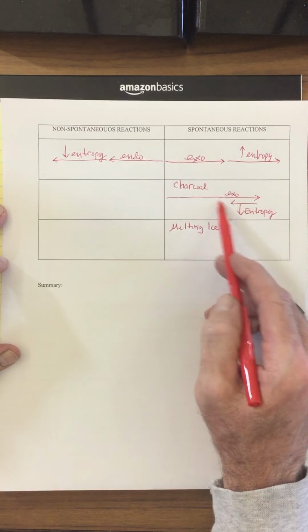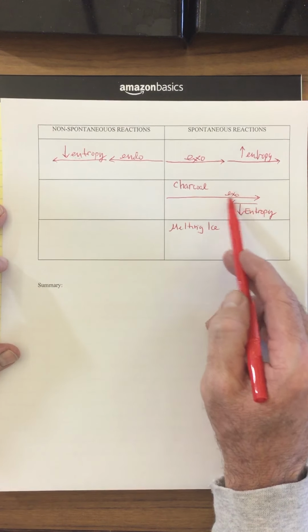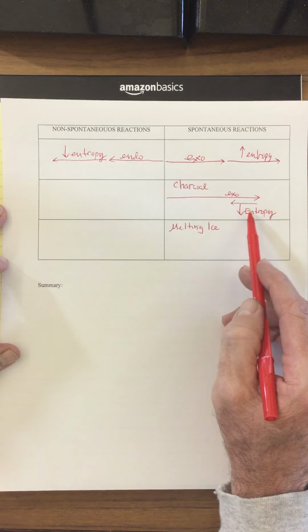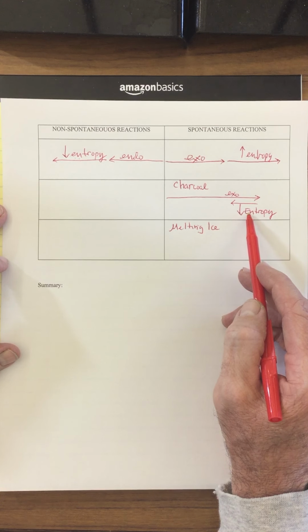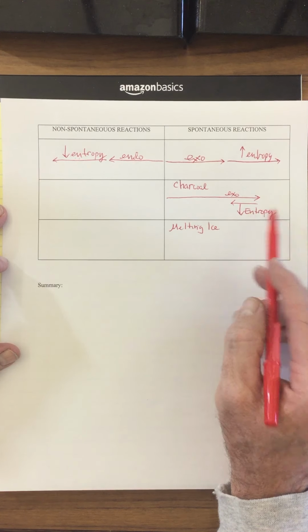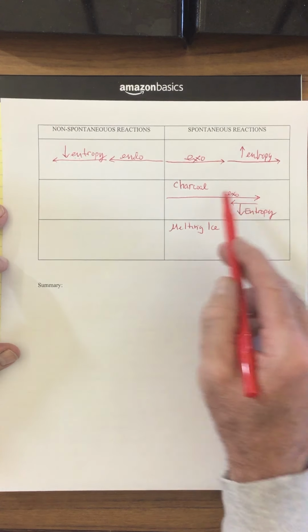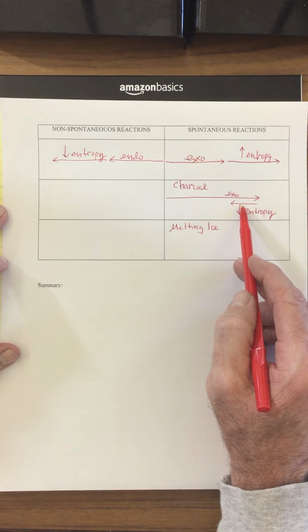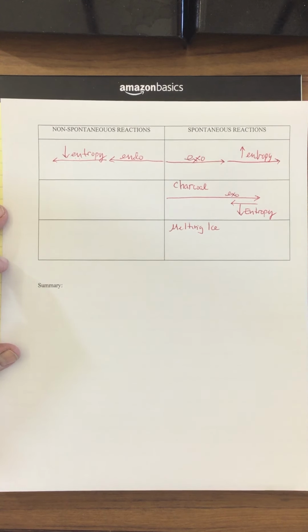However, the exothermic nature of this chemical reaction far exceeds the stability that it creates with making the carbon dioxide molecule, the decrease of entropy. So as long as this exceeds this, you'll still have a spontaneous reaction.